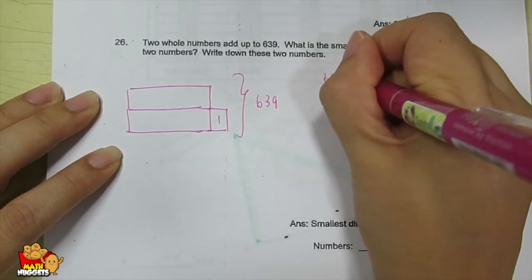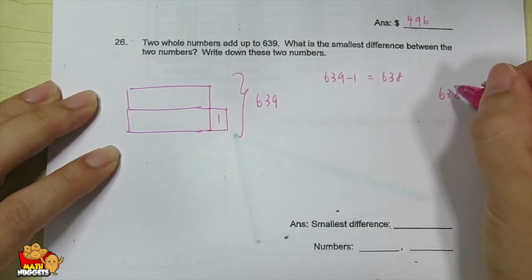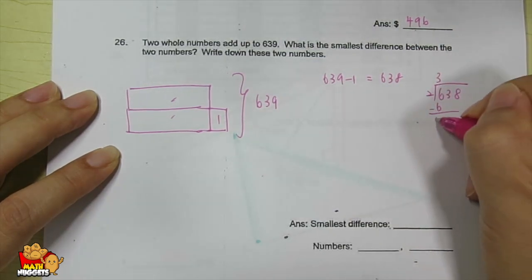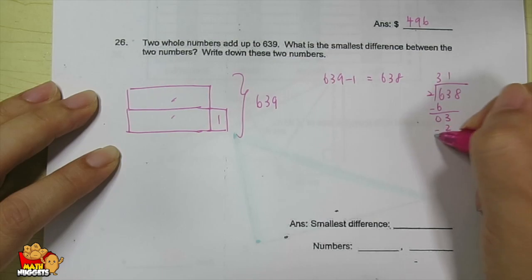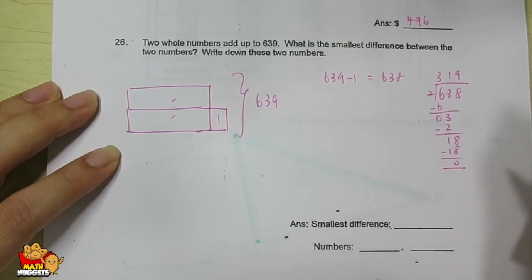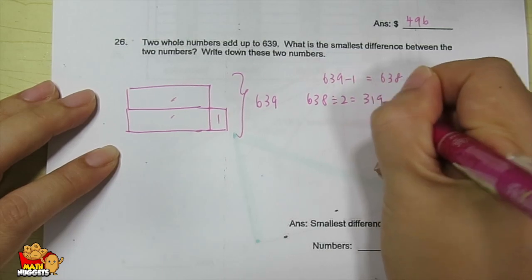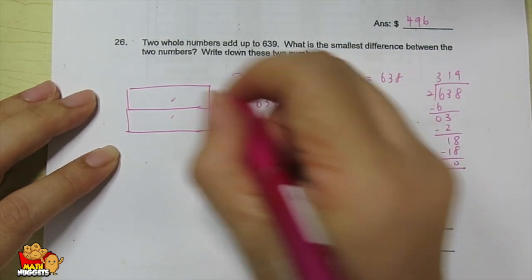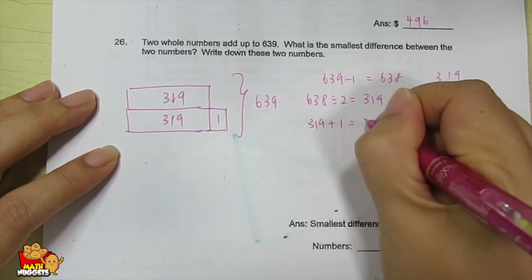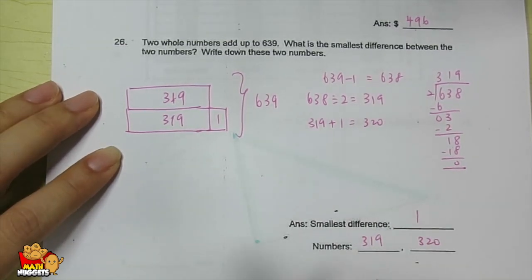Let me take 639 minus 1 to get 638. Then I'll take 638 divided by 2, because then I have 2 equal parts here. So 638 divided by 2 is 319. So one of my numbers will be 319, this one. And the other number would be 319 plus 1, which is 320. Smallest difference is 1, numbers 319 and 320.